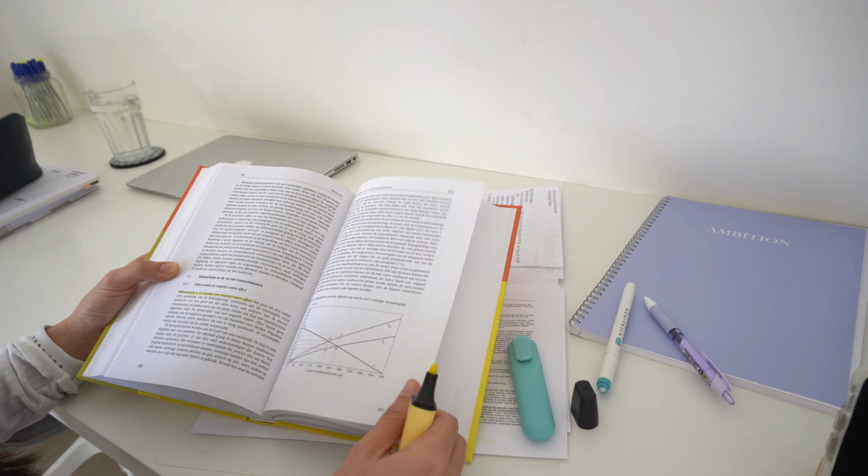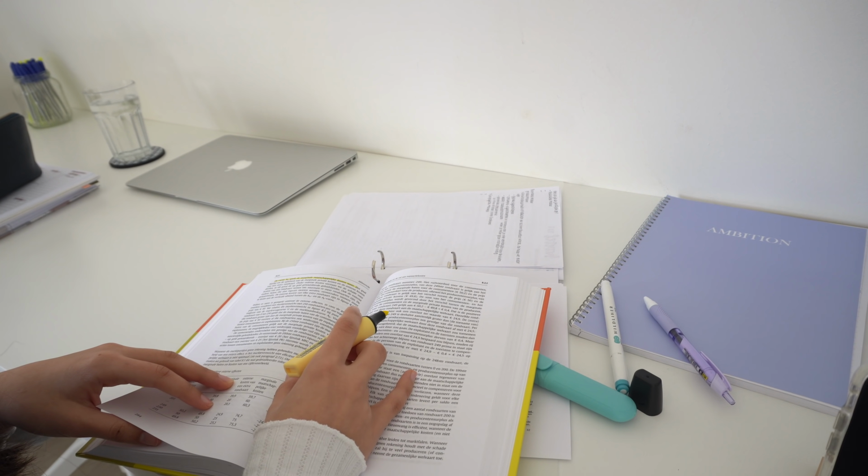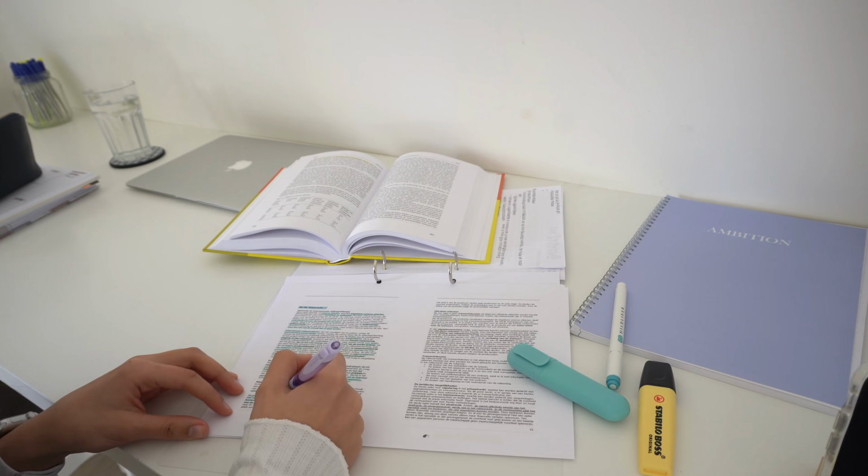If you're studying for the exam later on, you don't have to go through the 2 steps anymore because you don't have to create that mental image anymore to understand the study material.